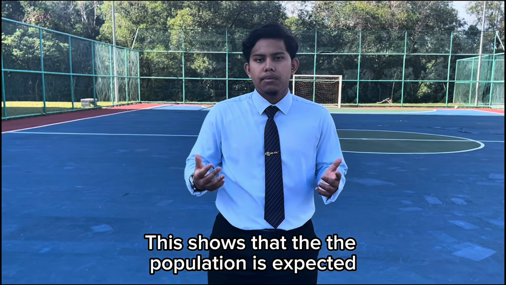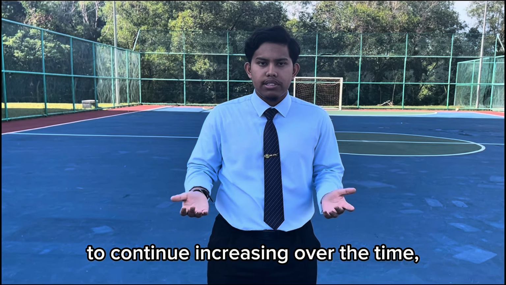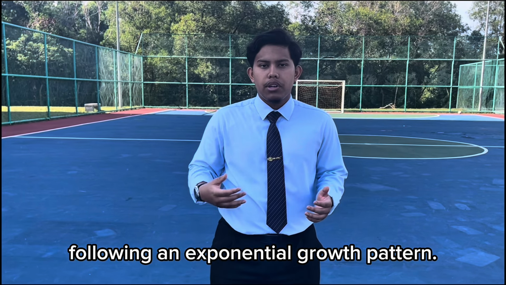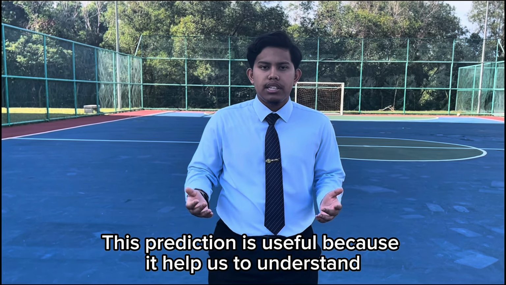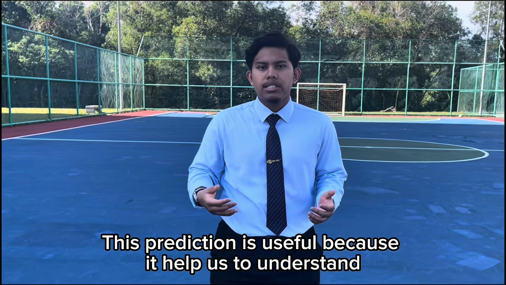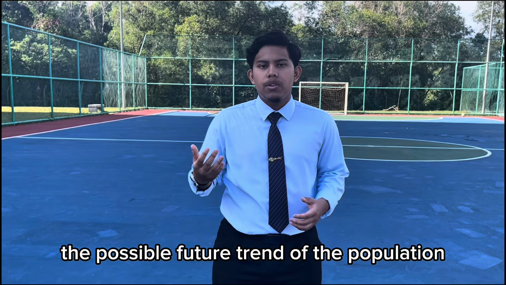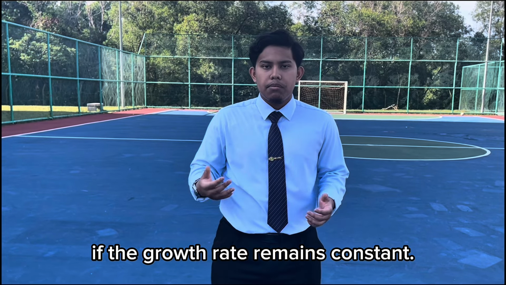This shows that the population is expected to continue increasing over time, following an exponential growth pattern. This prediction is useful because it helps us to understand the possible future trend of the population if the growth rate remains constant.